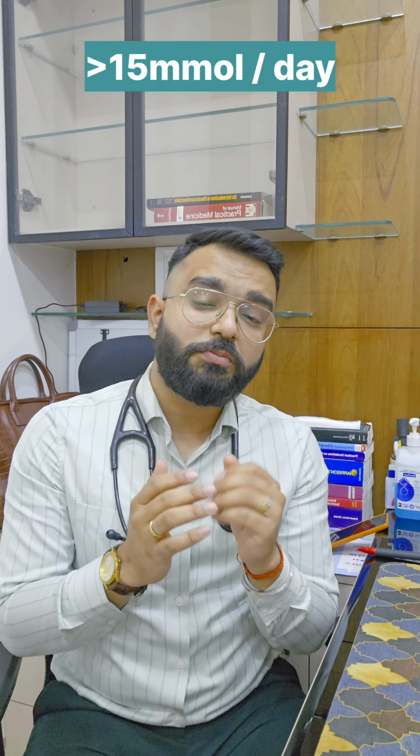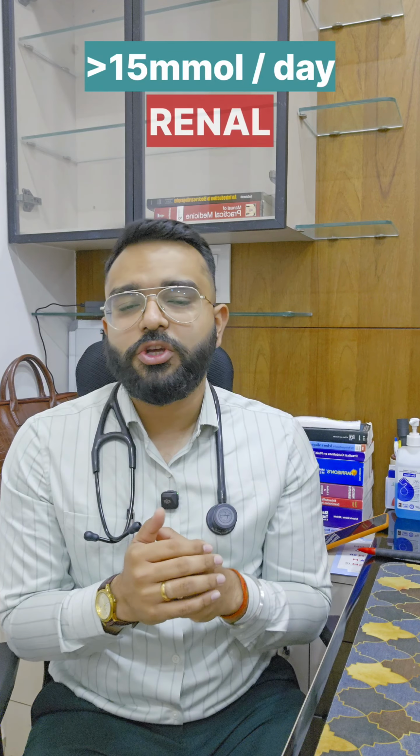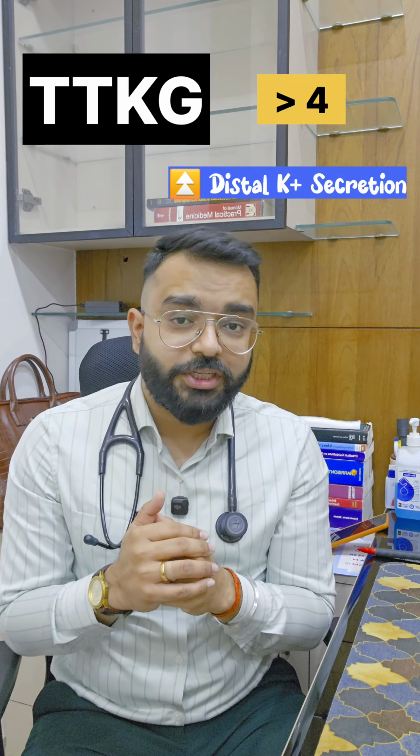Now you check the urine potassium levels and it comes to be more than 15 millimoles per day. That means it is a renal loss. So you evaluate the transtubular potassium gradient. If it is less than 2, that means it is due to increased tubular flow or osmotic diuresis. If it is more than 4, that means there is increased distal tubular potassium secretion.